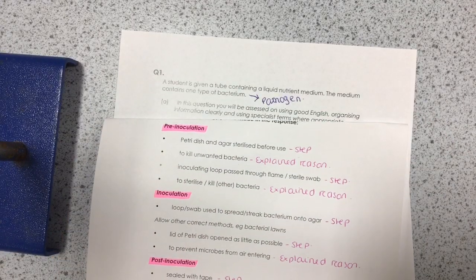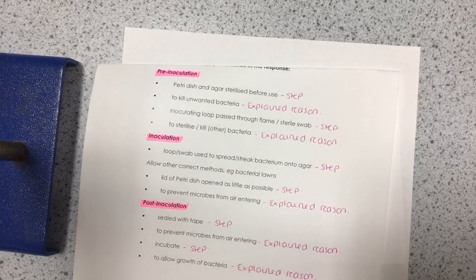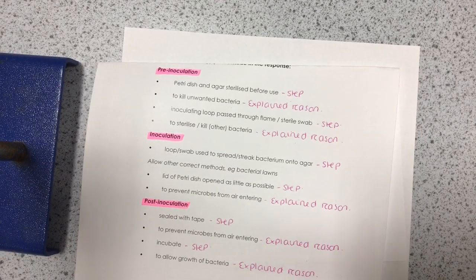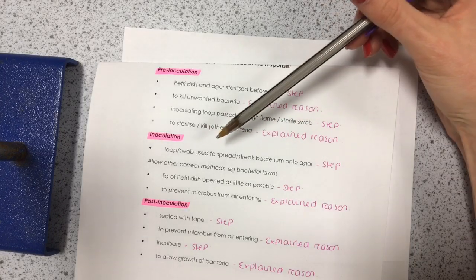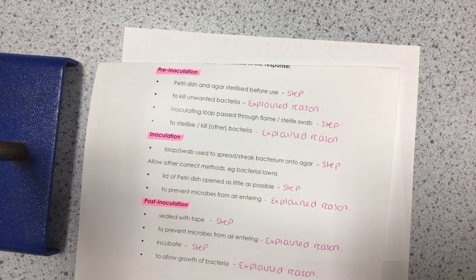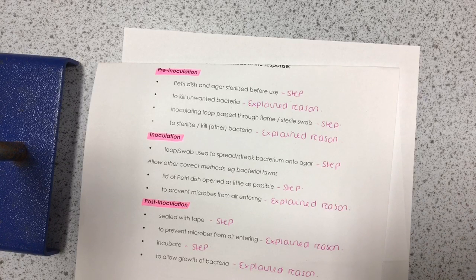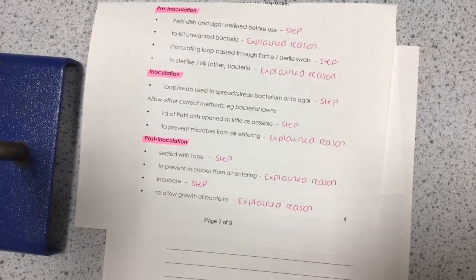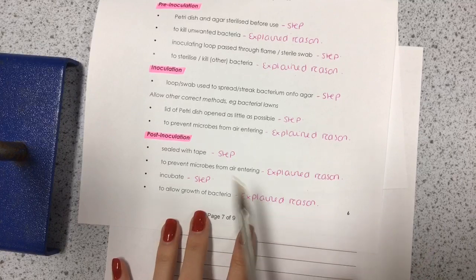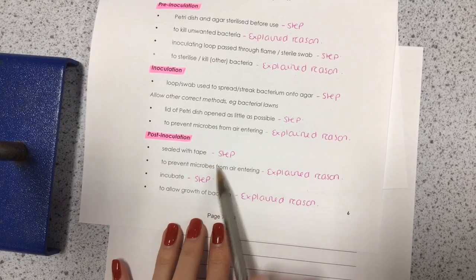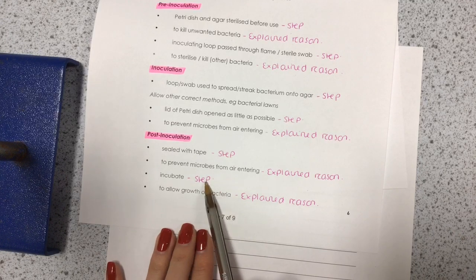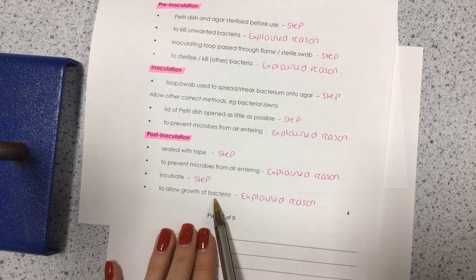Now during the inoculation, it's exactly the same again. What steps do we need to take and how are we going to explain them? The first step, the loop or swab is spread onto the bacteria agar. Then you would put the lid onto the petri dish, and then explain why: to prevent the microbes from entering. The final part of it is the post-inoculation. So what do you have to do? Seal with tape is the step, and then explaining why: to prevent the microbes entering. Incubate, explaining why again: to allow bacteria to grow.